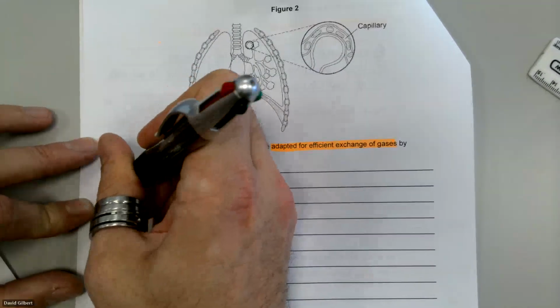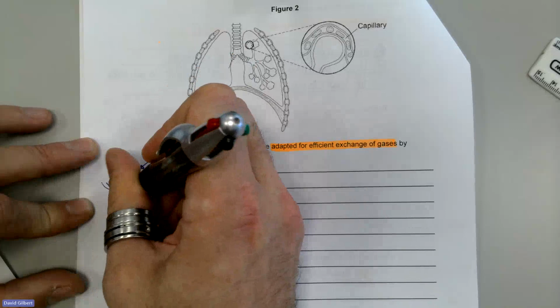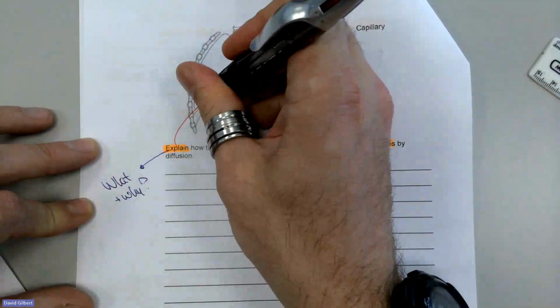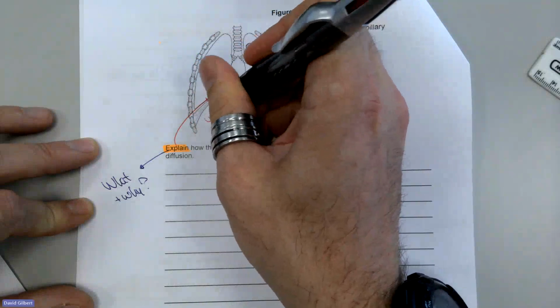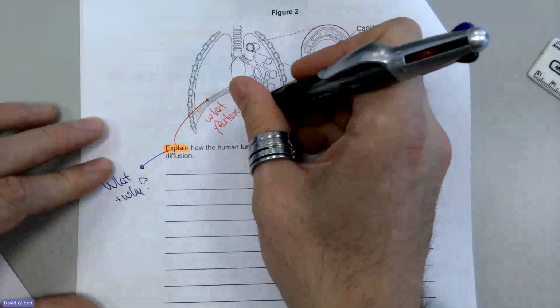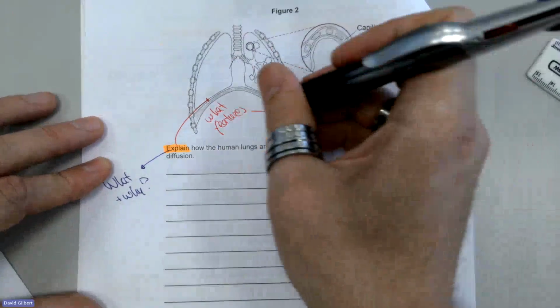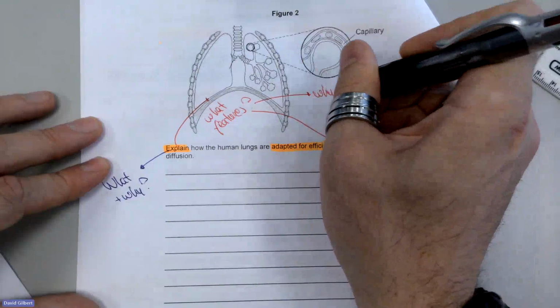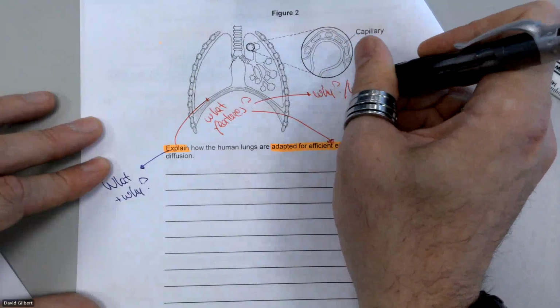What and why. So in this case, what it's asking us is, what are the features of the lungs that allow for efficient gas exchange, and why or how do they do this?